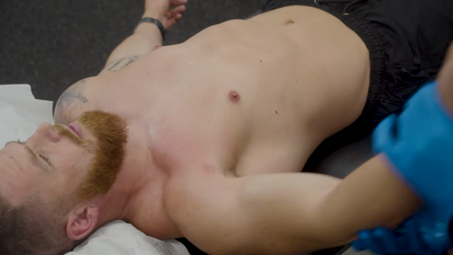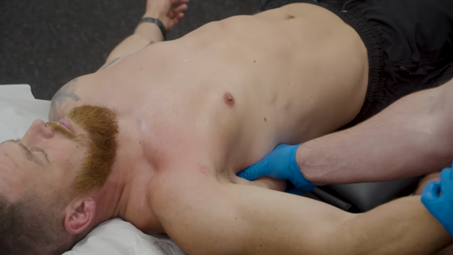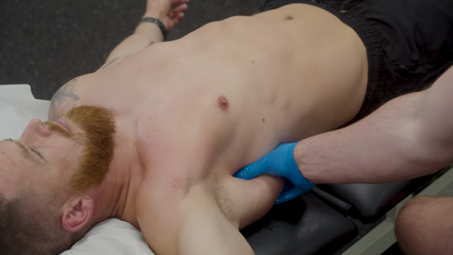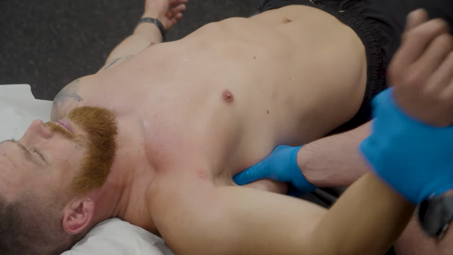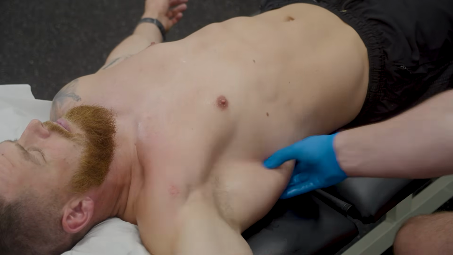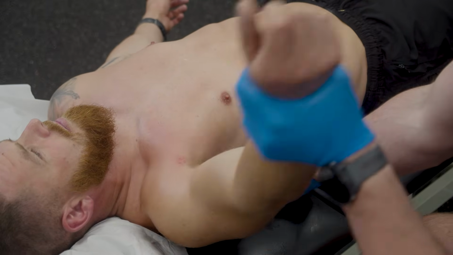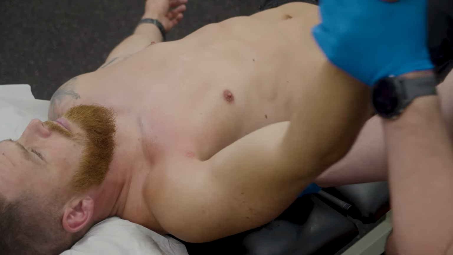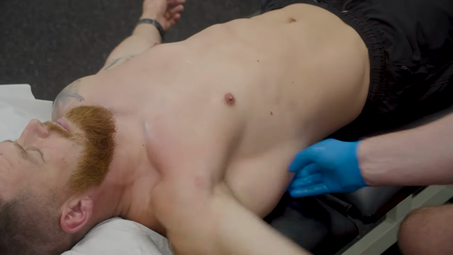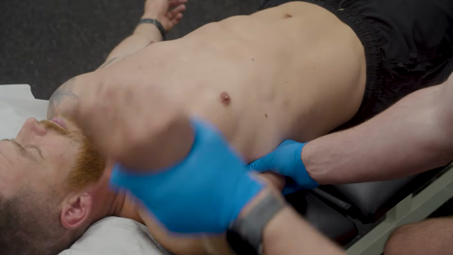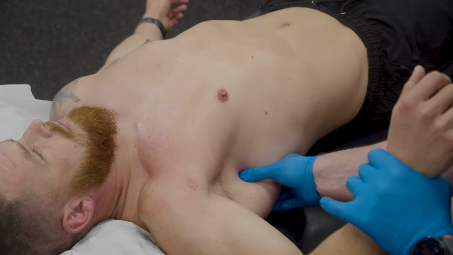I'd now move on to the subscap and the lat. So same sort of idea, start to trigger and externally rotate, abduct and flex the shoulder. Leading with the thumb. And then we're going to go into some external rotation as well.